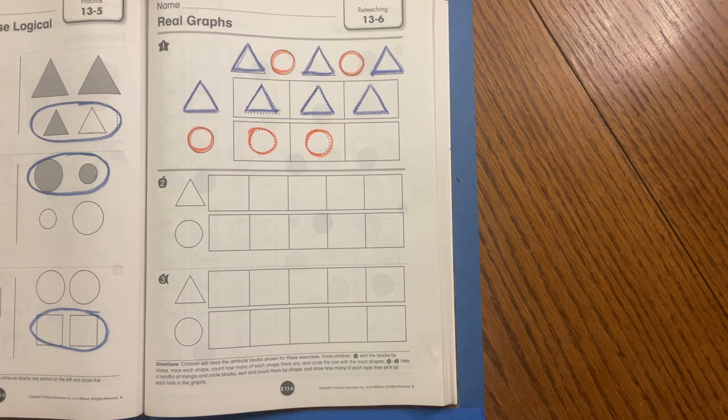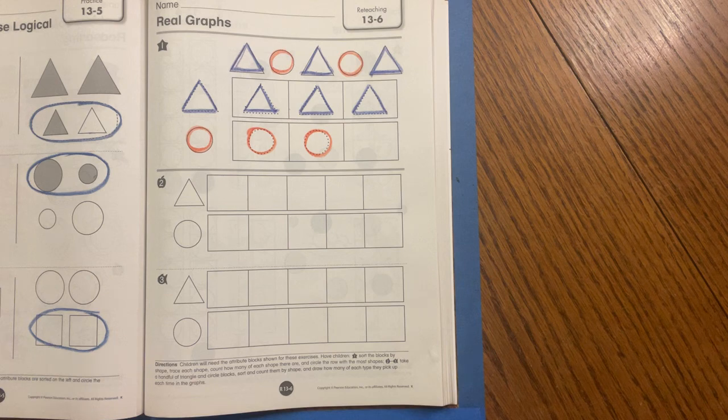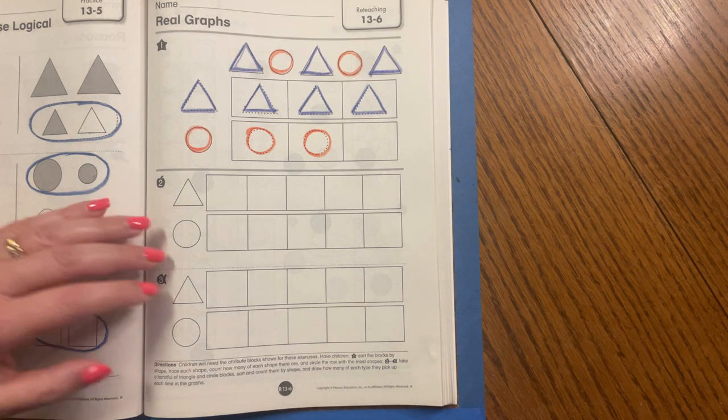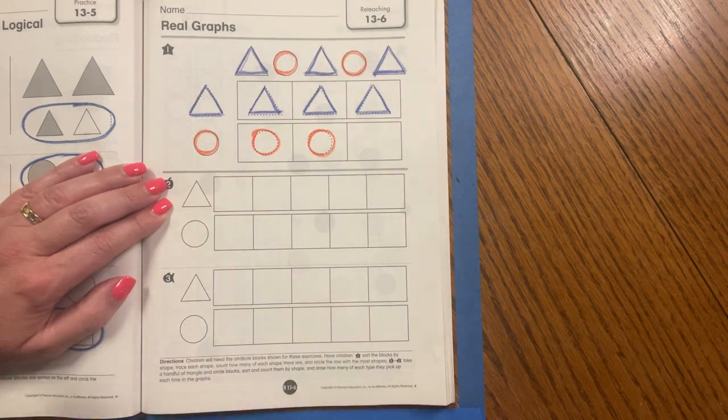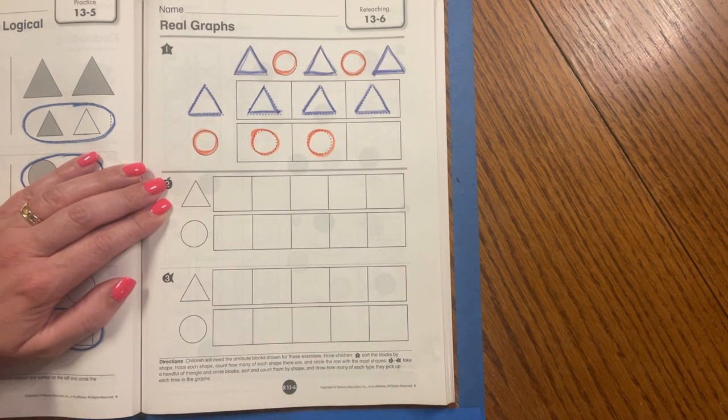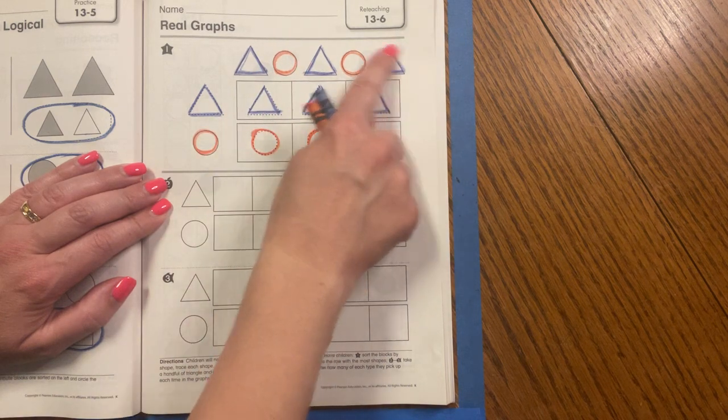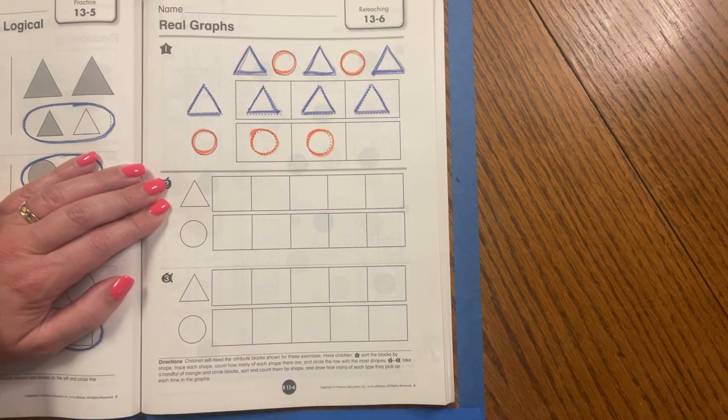Great job. We've done lots of graphs very similar to this on some of our practice pages and on our jelly bean day and candy hearts. We've done all kinds, haven't we? Okay, let's continue taking a look over here at these triangles and circles ideas.